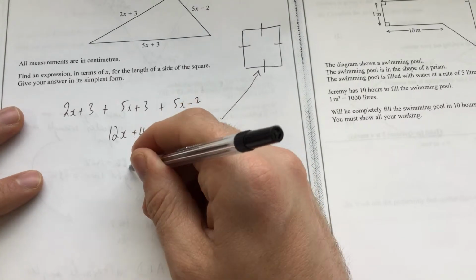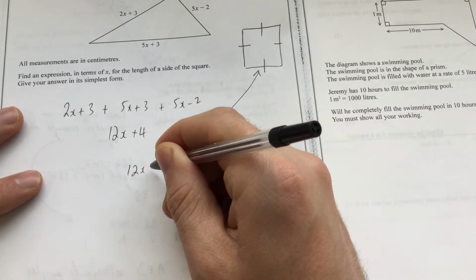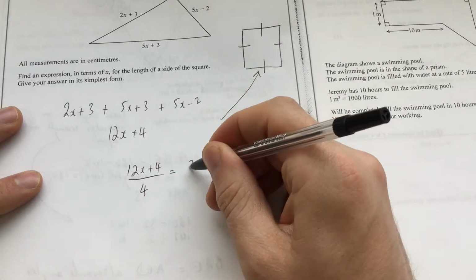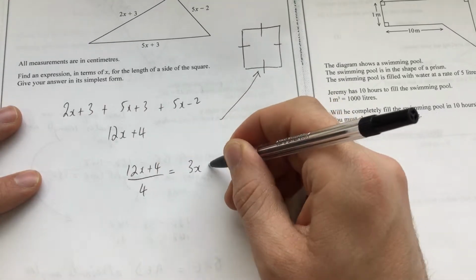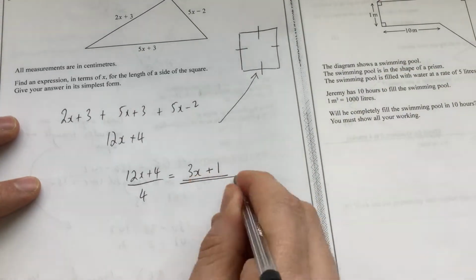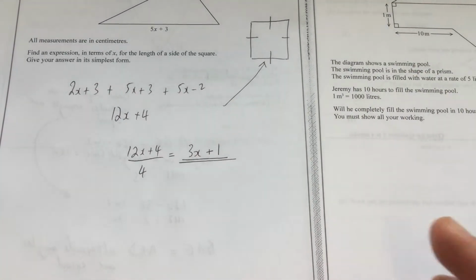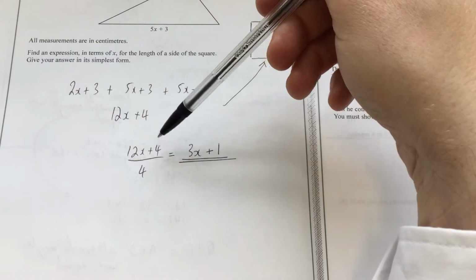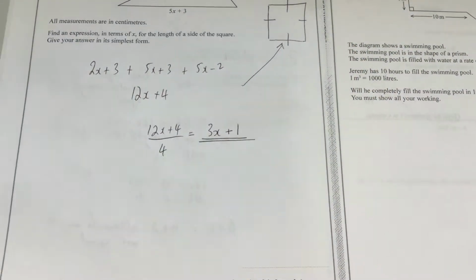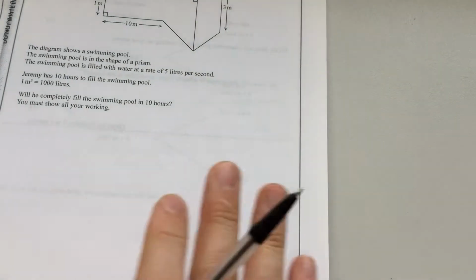So what I'm going to do to this expression now is just divide it by 4. 12x divided by 4 is 3x. 4 divided by 4 is 1. So the expression for the length of the side of the square is 3x plus 1. Showing your working out is very important to get the adding and the dividing part there. Nice, straightforward. The next one, 5 marks.